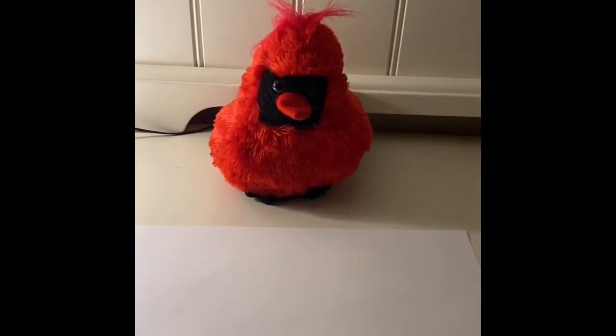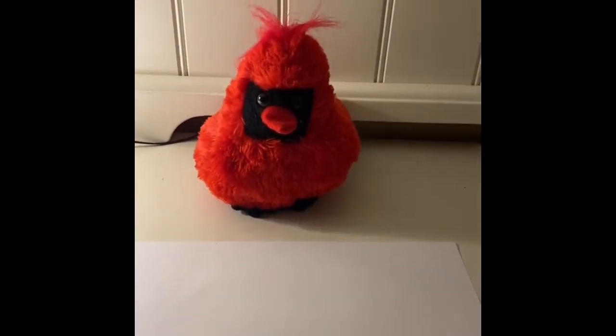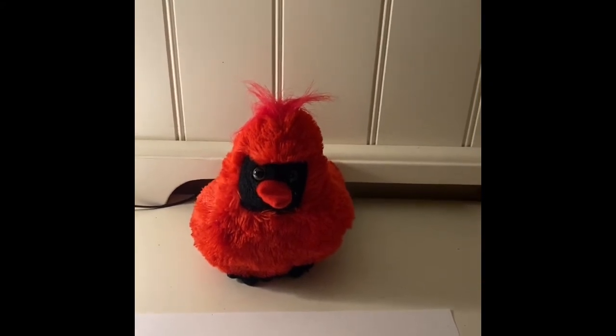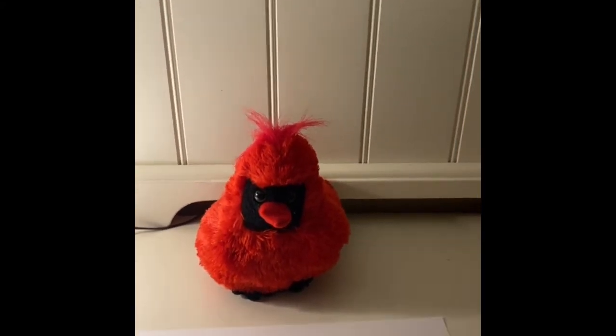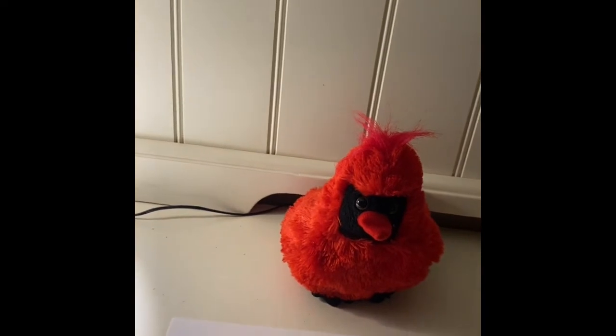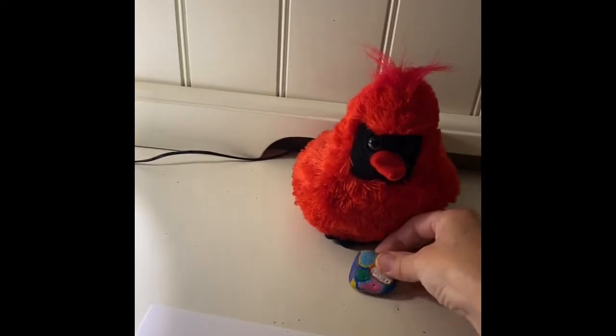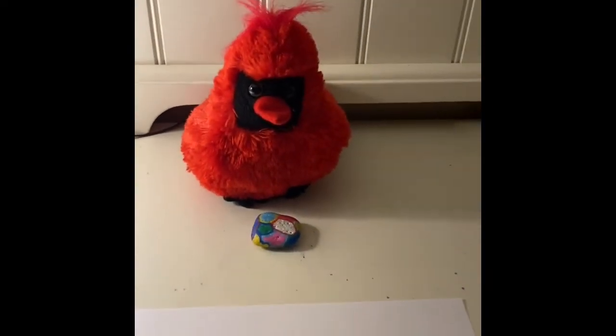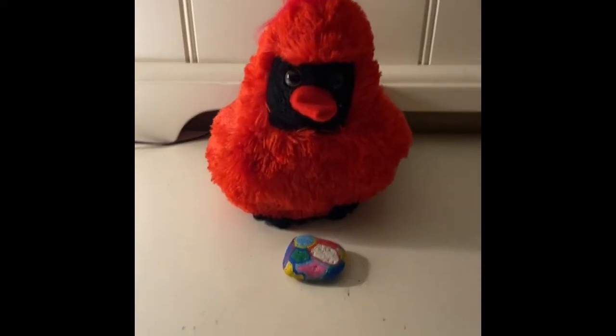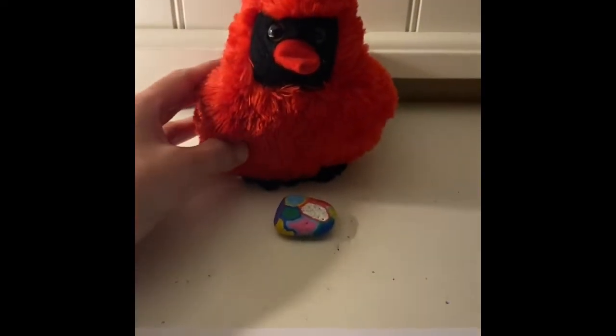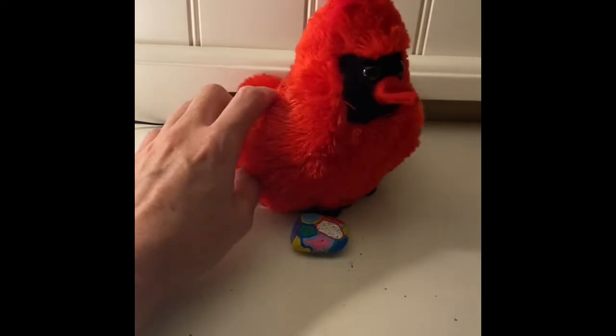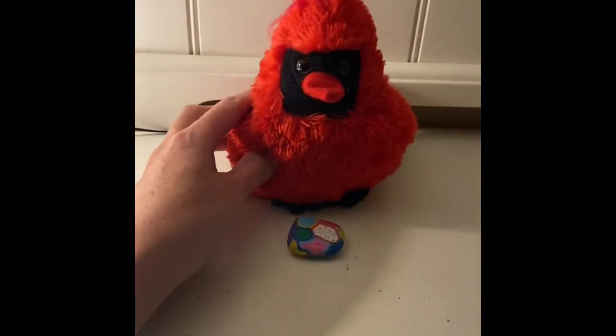I want you to pretend that little Tweet has received a magical switching stone, okay? And this magical stone changes little Tweet's attributes, and we're just talking about size and color.